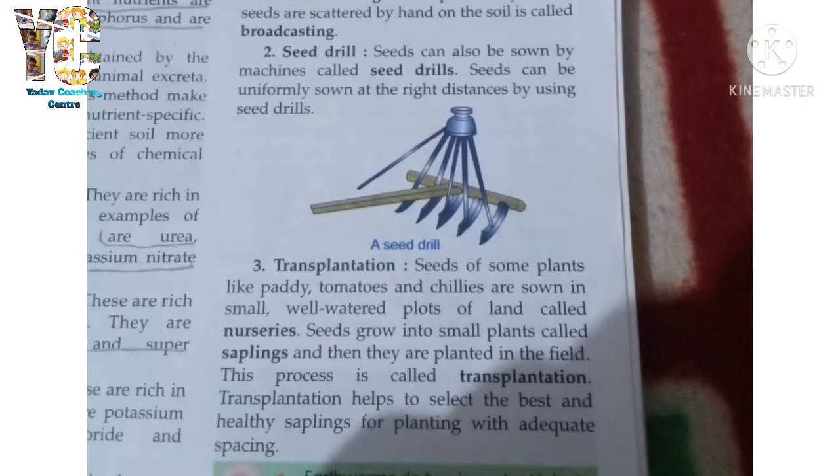Okay, so in transplantation, the advantage is that we are able to select the best and healthiest saplings for planting, number 1. And number 2, we can provide enough space between 2 saplings, which allows them healthy growth. Is it clear, children? So this was your transplantation.